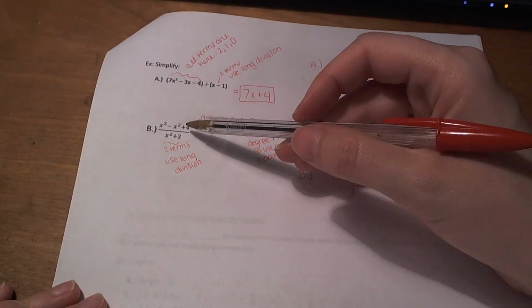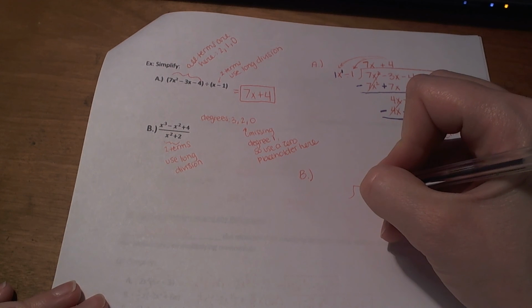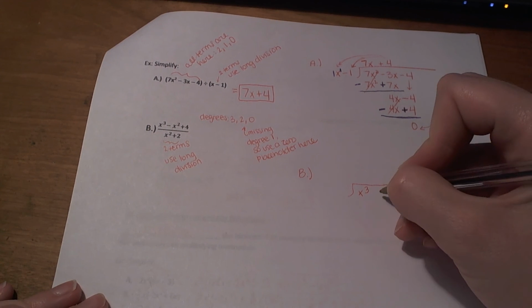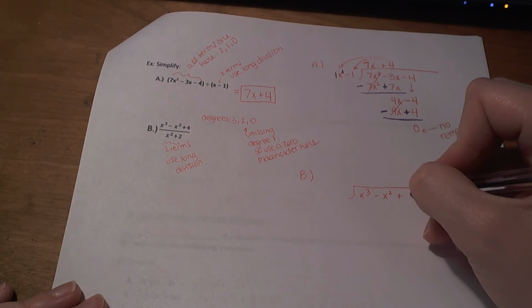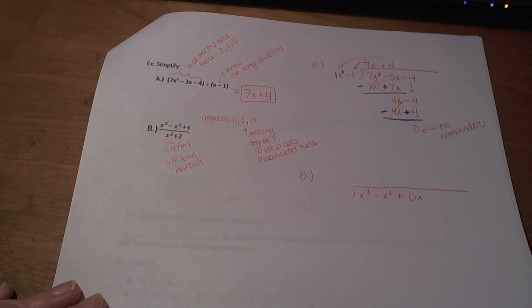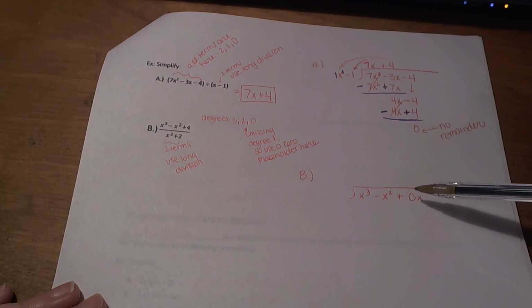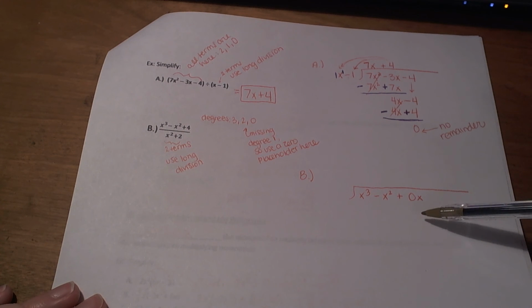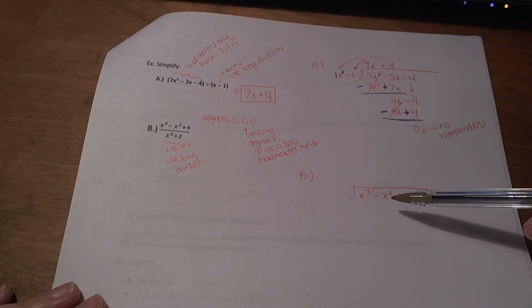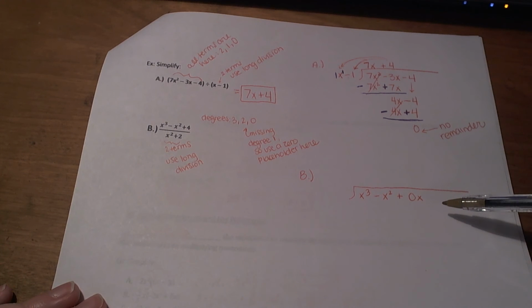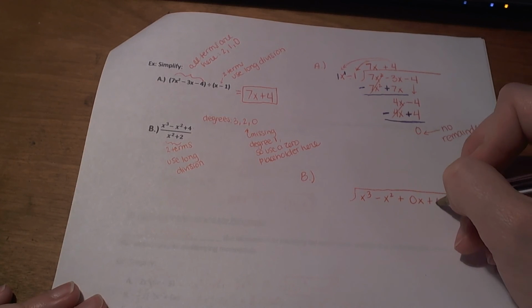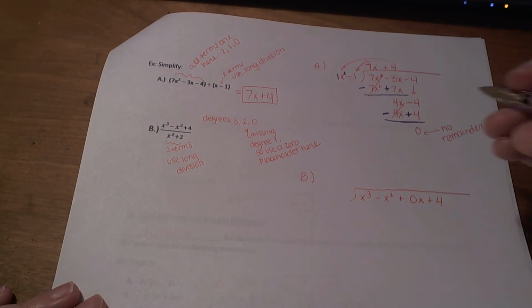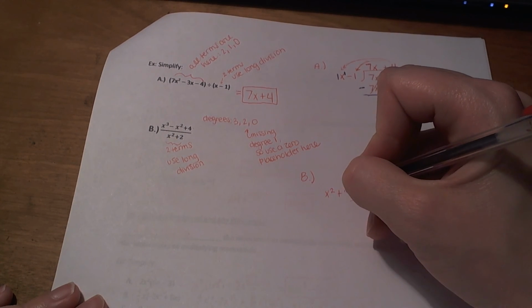So when I write this inside, I want to go in numeric order of the degrees, that I have x cubed, then I have minus x squared. Now for degree 1, I'm going to put 0, so plus 0x. Just to hold that place, because I'll probably get x's later on down the line, and I want to have a column for them so that they're not squished up with the x squareds or the other values. Because if they're squished up, it's very common to make mistakes. So I have the plus 0x, and then I last have that plus 4. And then I'm dividing by x squared plus 2.